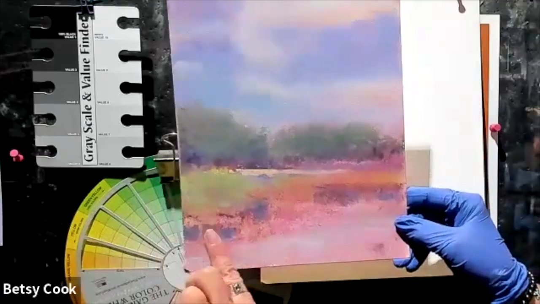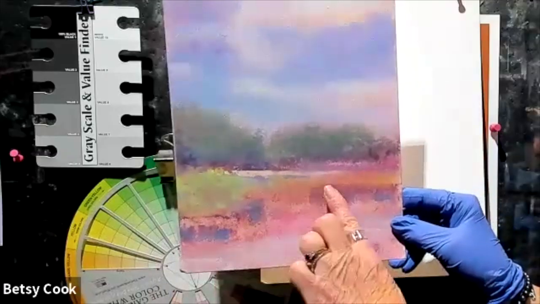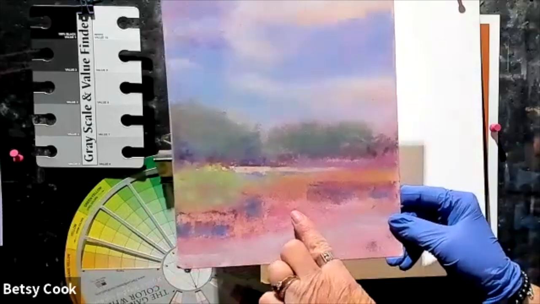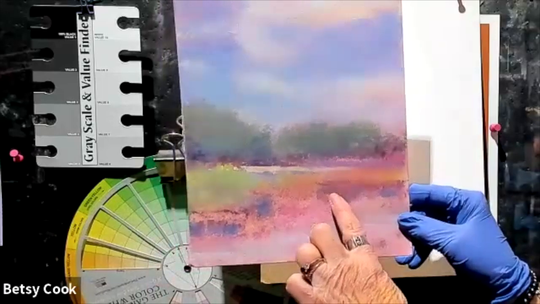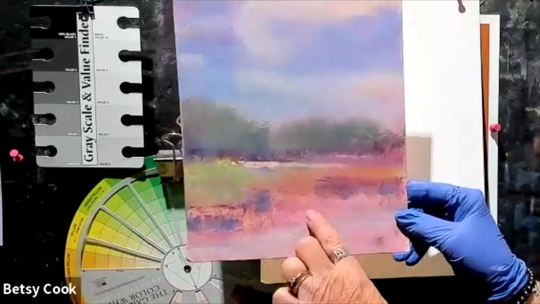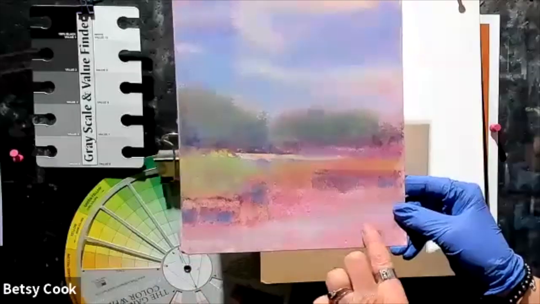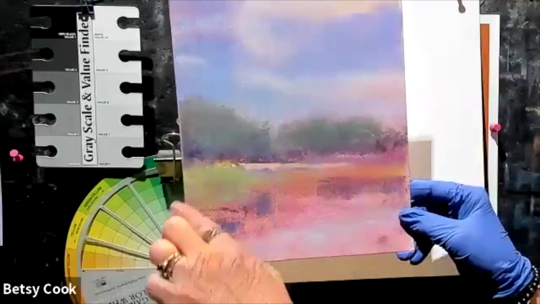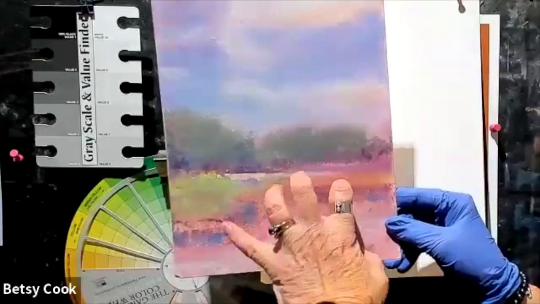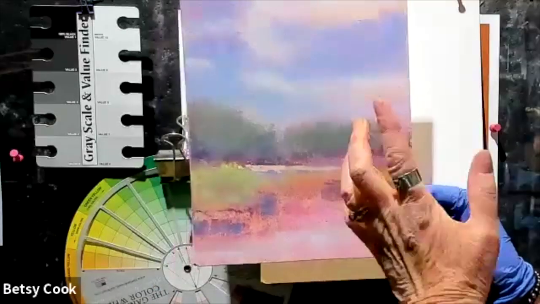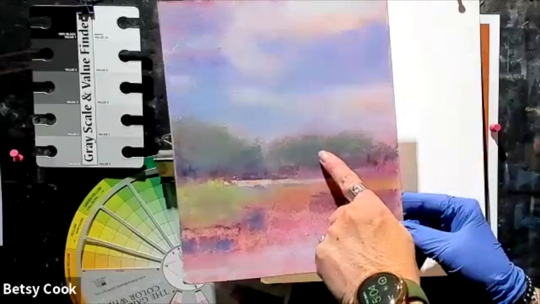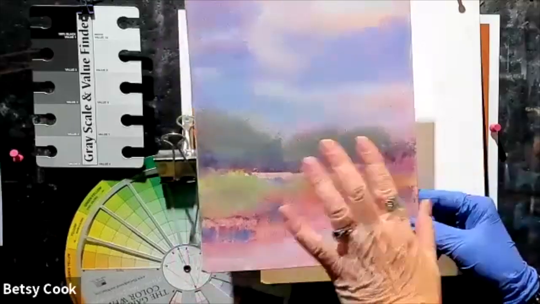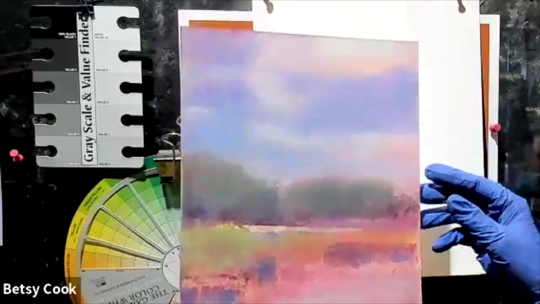Up here, not so quiet. There's a lot more activity because in this area, this mass that's right here, there's going to be a value shift from something that's middle dark to something that's light, and that includes the water. That's clearly reflecting the light sky. So this area here, in my eyes, is a little bit more active when we think of our value range. That area there is definitely quieter because the value range is less.